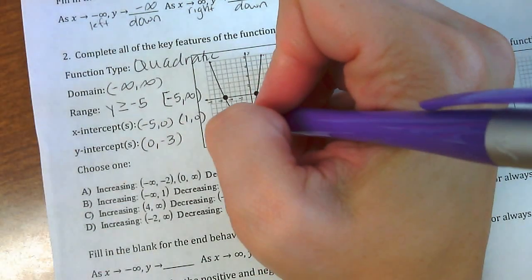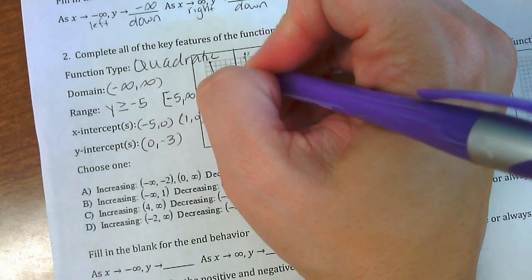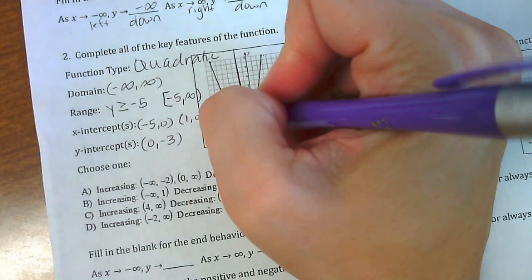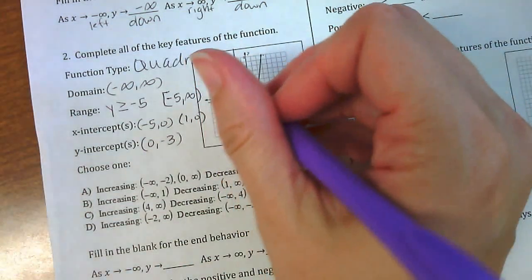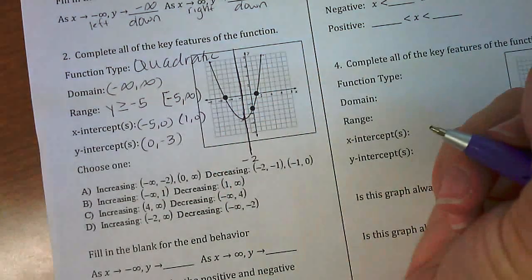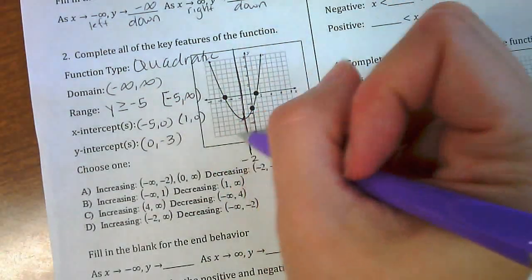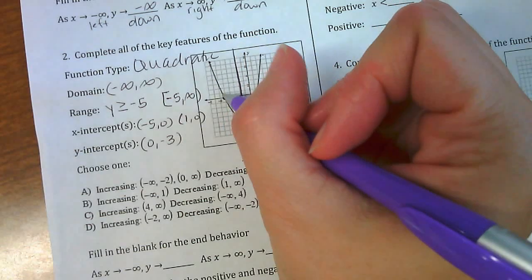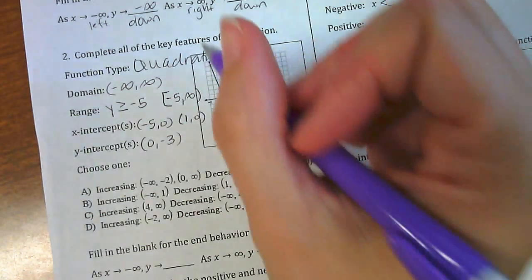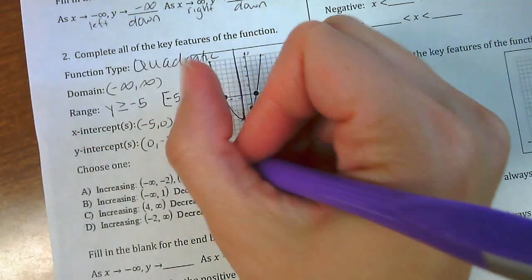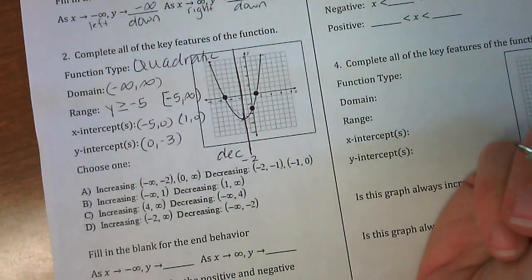Increasing and decreasing. If it helps you, draw a line through where it turns around. It's turning around at -2. On this side of the line, when I go left to right, because I'm reading my graph like I read a book, this is decreasing.